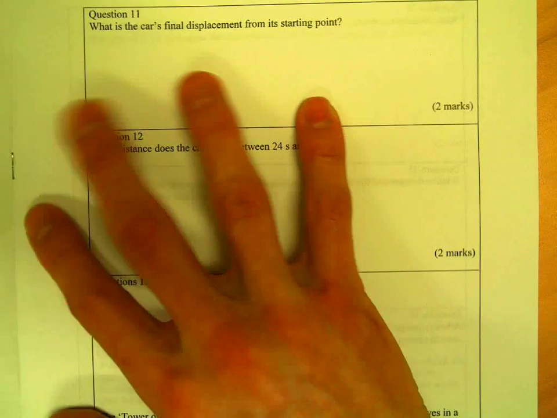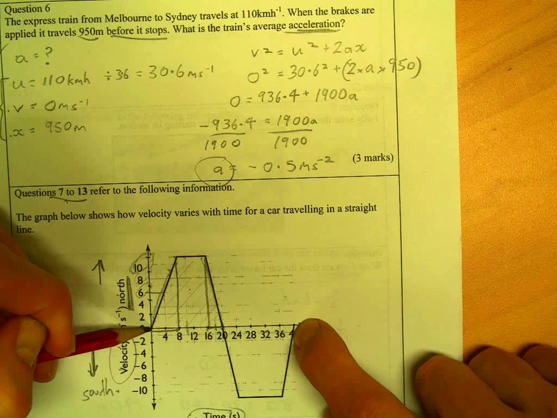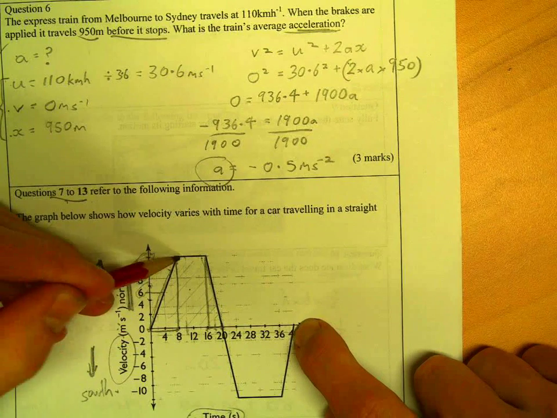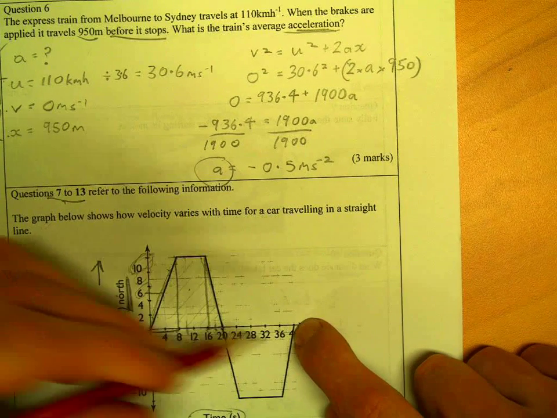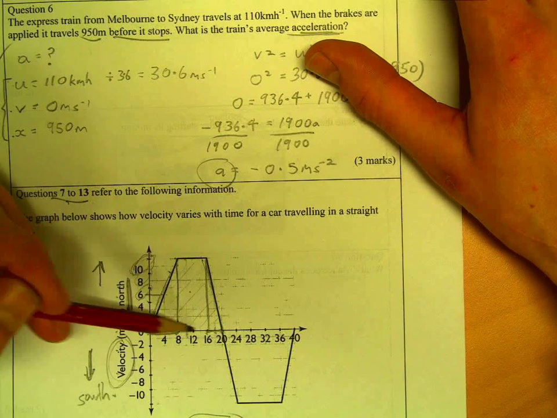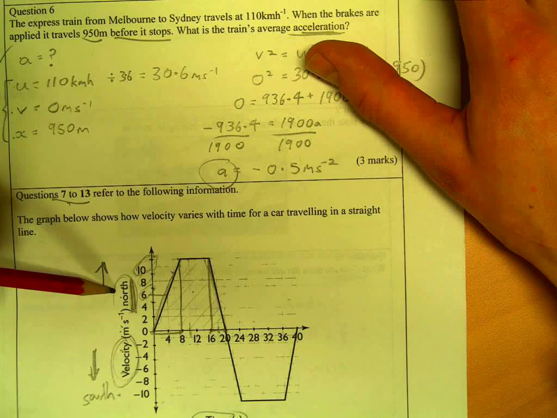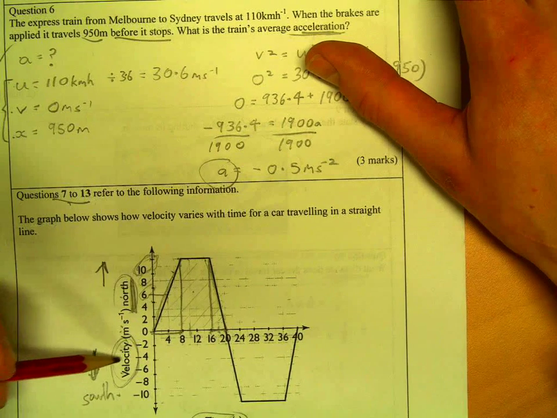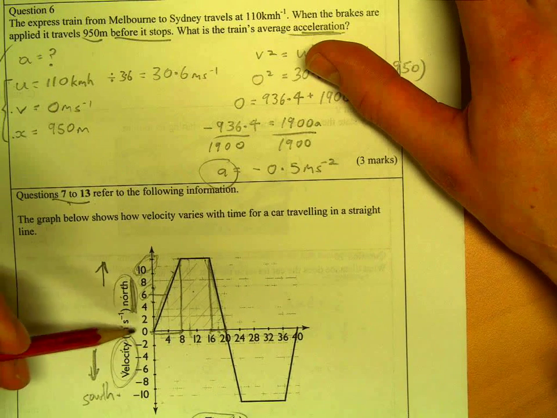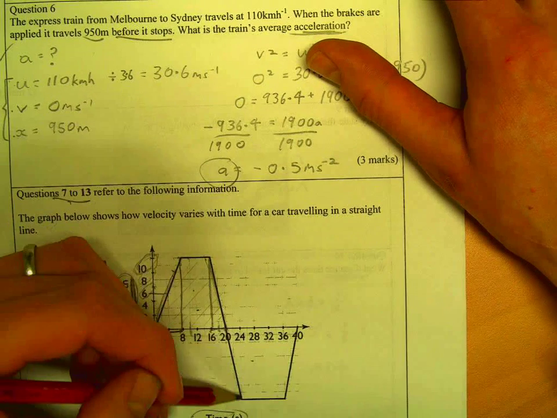Going over to question 11. What is the car's final displacement from its starting point? Now, when you look at this graph, it doesn't return to the starting point. This is not a displacement over time graph, it's a velocity over time graph. So, we're already halfway there. We've already calculated this distance here. This is how far it's travelled in the north direction. This area here is how far it's travelled in the southerly direction. So we just need to work out the difference between the two.